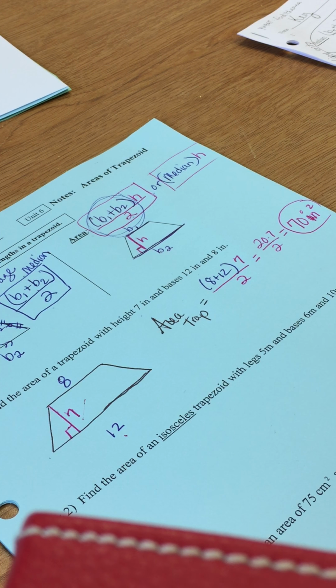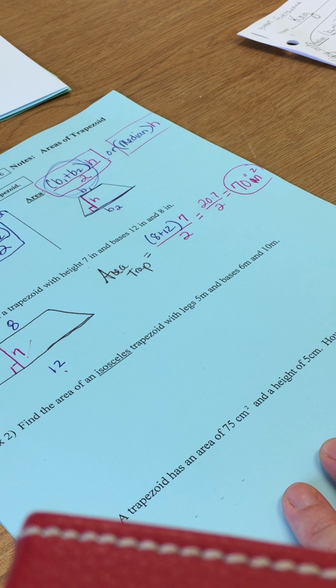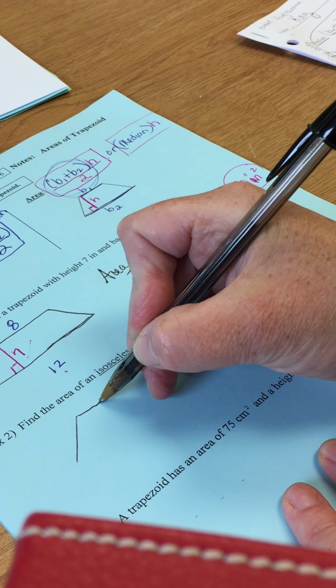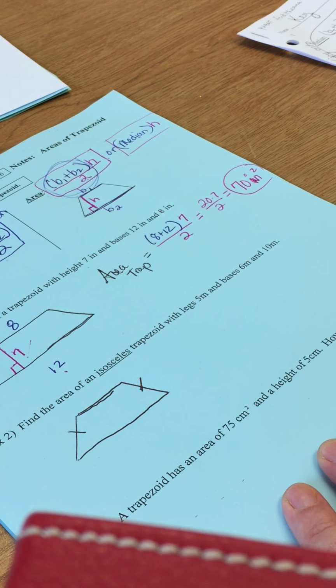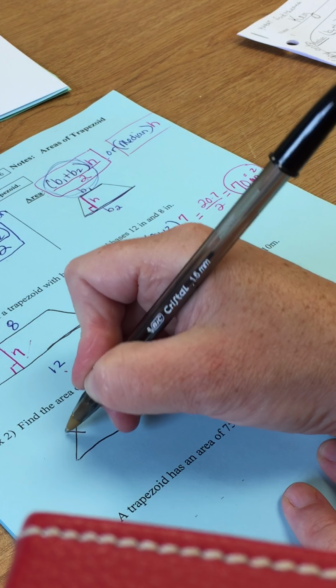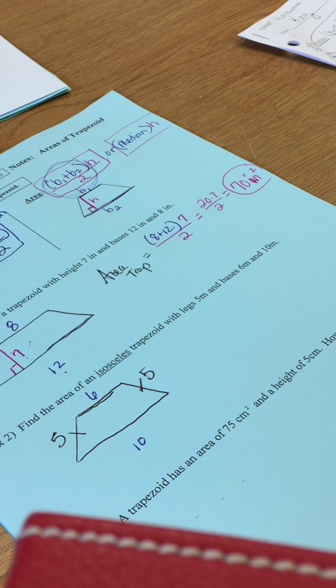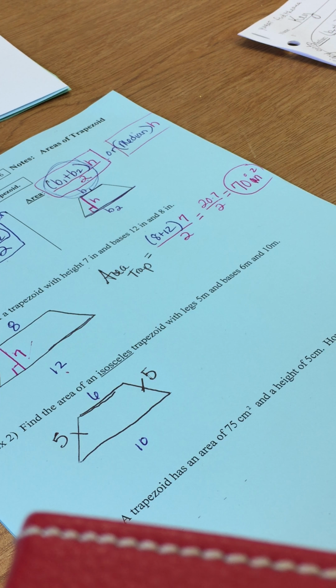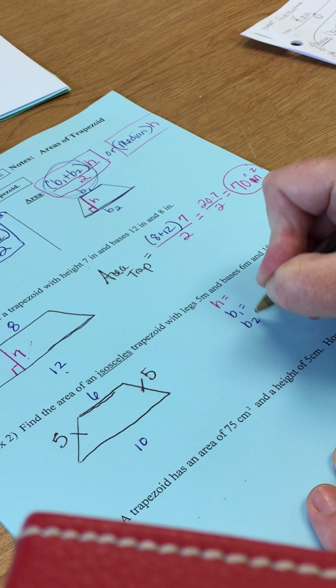Okay? Now, let's go to the second one. The area of an isosceles trapezoid. So sketch your isosceles trapezoid. Isosceles means the two sides are congruent. Your legs are each 5. Bases are 6 and 10. I'll put the smaller base up top, the bottom base 10. I need to find the area here. Well, a few things I need. You need the height in order to find the area. You need the first base. You need the second base.